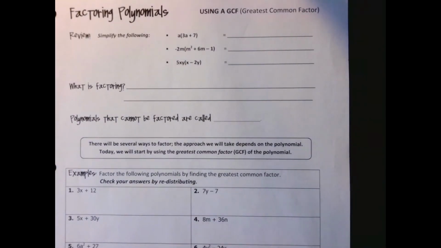Alright, so today we're going to be moving on to the second half of chapter 8. So we're going to start with factoring polynomials. Last week we were multiplying polynomials, so we're going to do kind of the reverse.